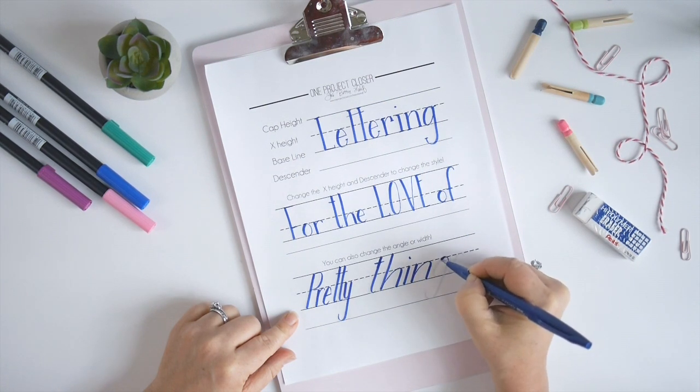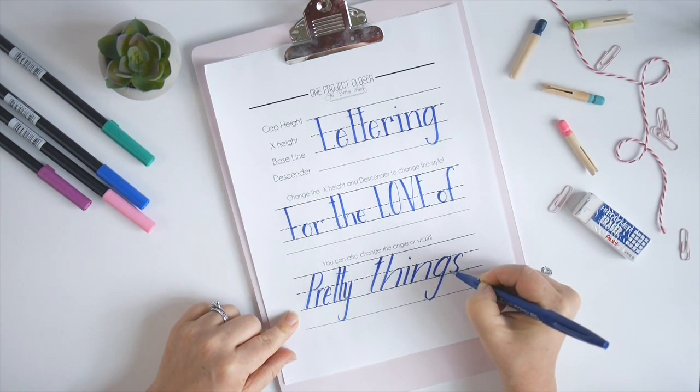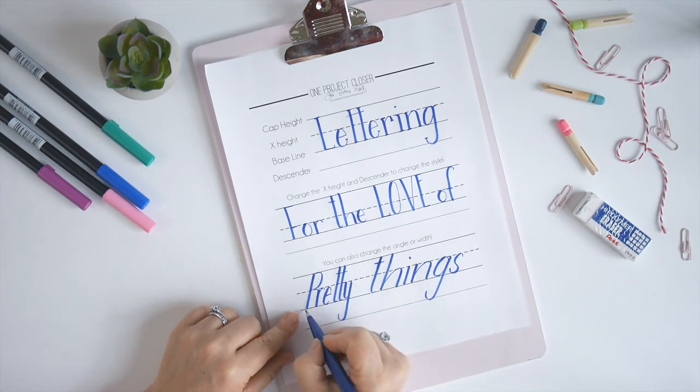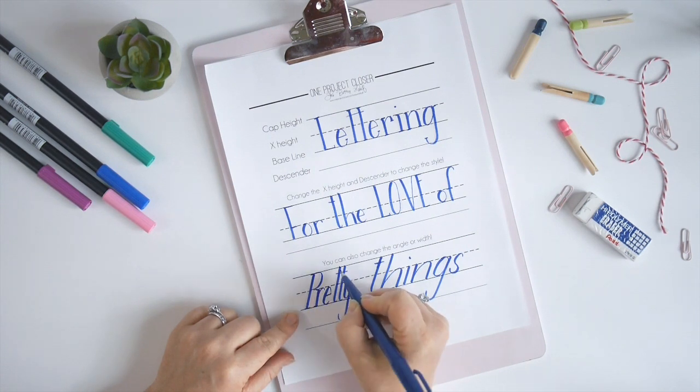And when you're changing the angle, you're only changing these vertical lines. You're going to keep everything horizontal straight. So like if you're adding the serifs are going to continue to go straight along this line.